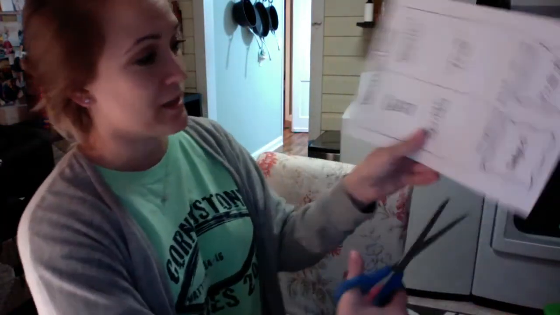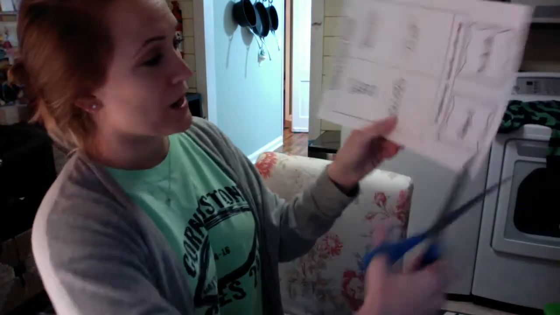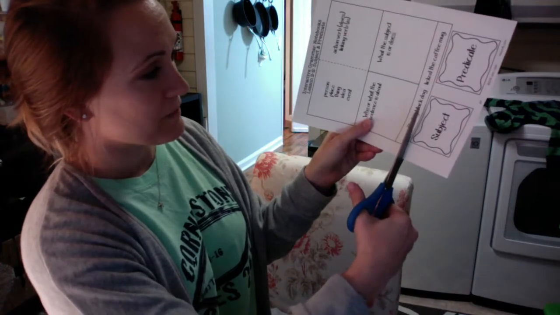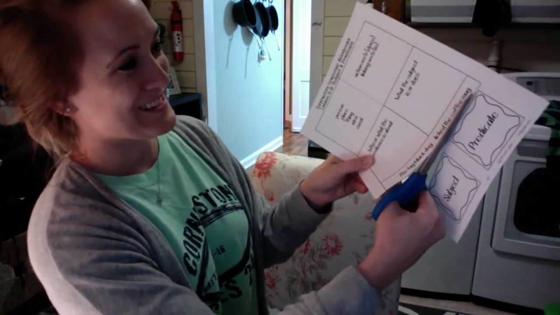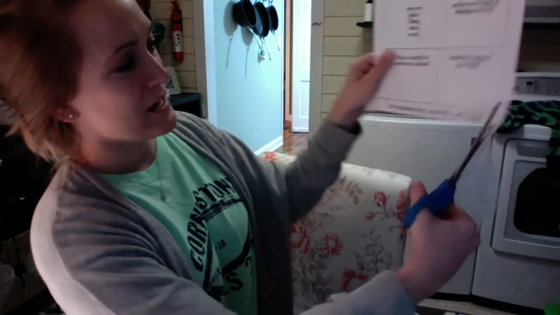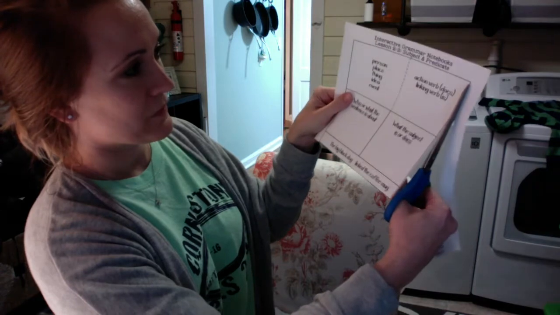The first thing that I'm going to cut is this whole big square box. As you're cutting along, make sure you can see what I'm doing in the video. You are cutting along the entire outside of the box.